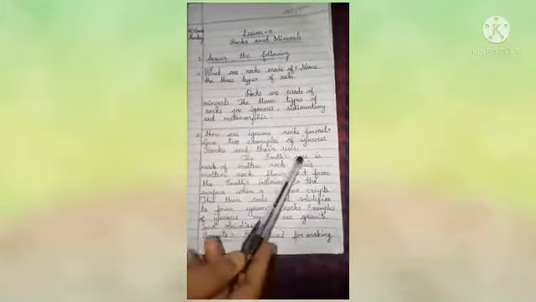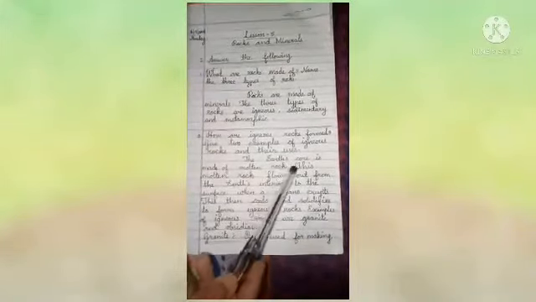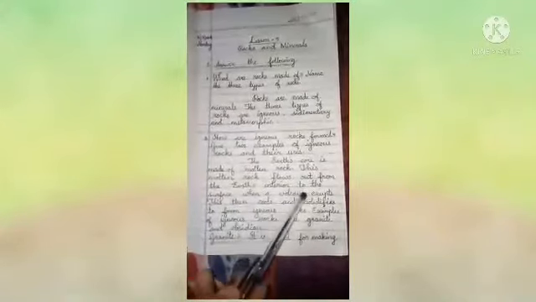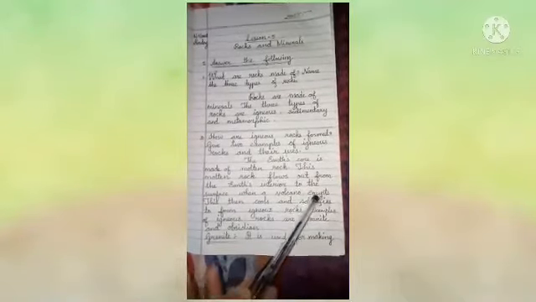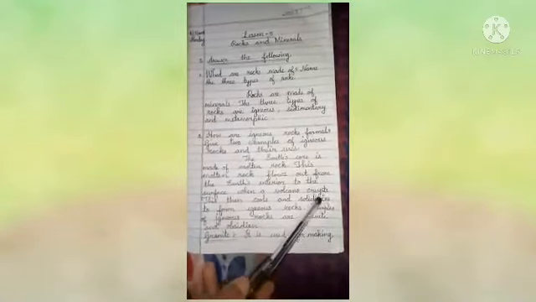The Earth's core is made of molten rock. This molten rock flows out from the Earth's interior to the surface when a volcano erupts. This then cools and solidifies to form igneous rocks.